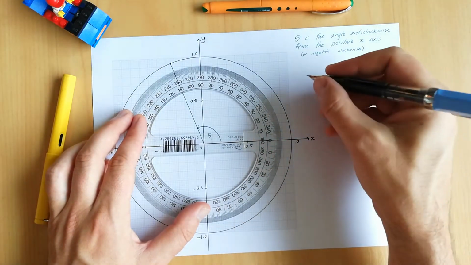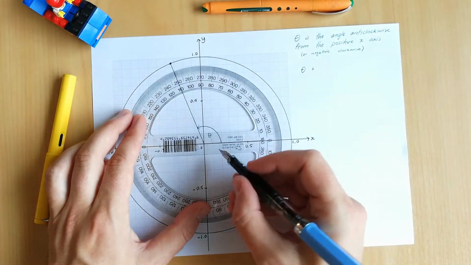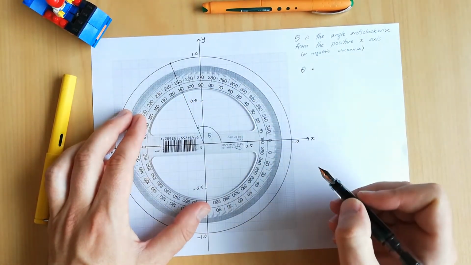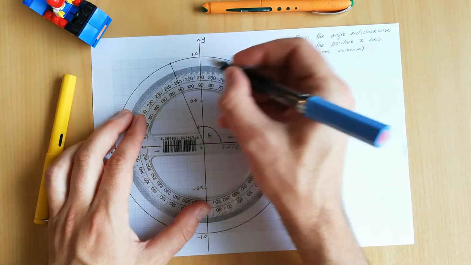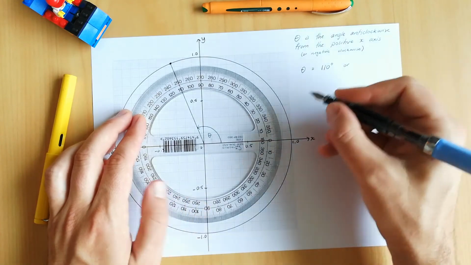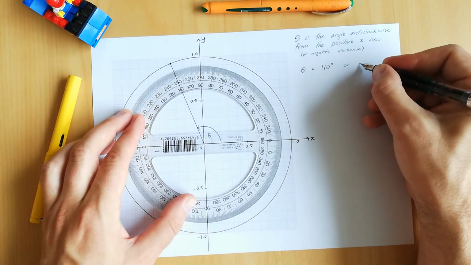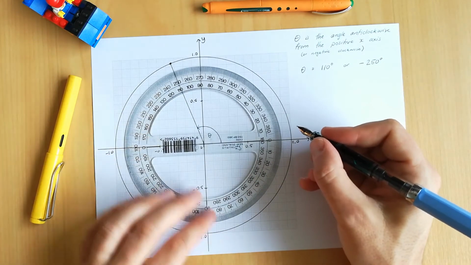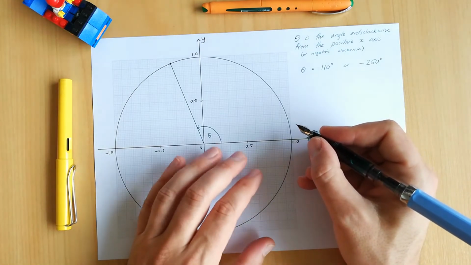Okay, so now that I have drawn on my angle, I'd like to measure it using my protractor. So I'm going to line up 0 along the x-axis and count anti-clockwise, and I can see that my angle theta is about 110 degrees. But alternatively, we can also go the other way around, clockwise, so long as we call the angle negative. So in this case, it would be negative 250 degrees, if I'm reading off clockwise. But in both cases, it's from that positive x-axis.